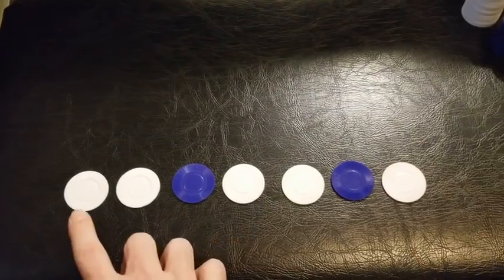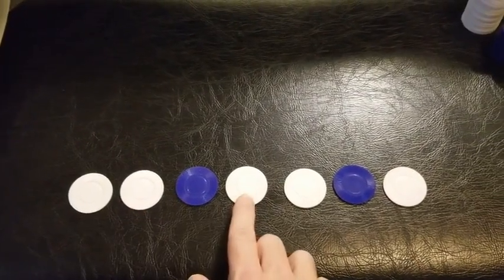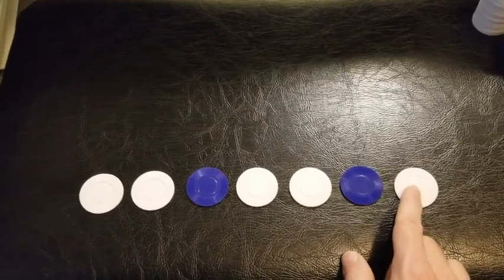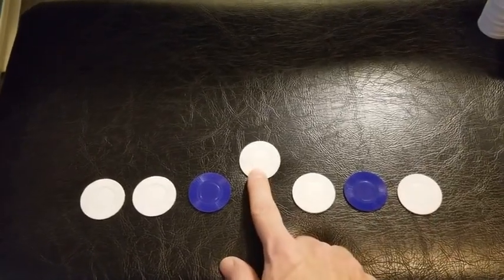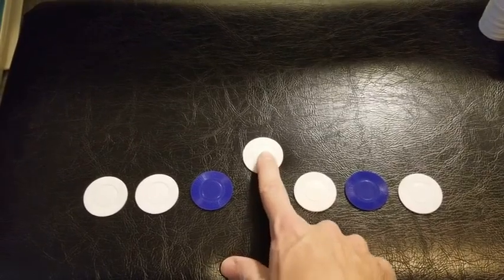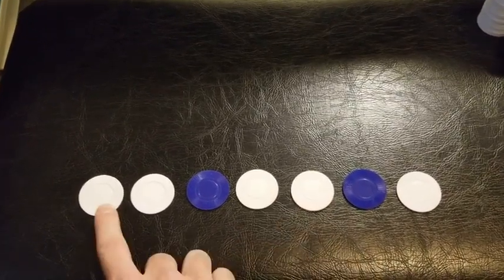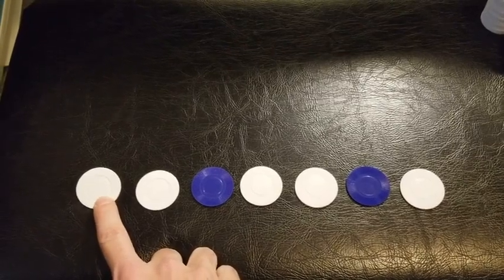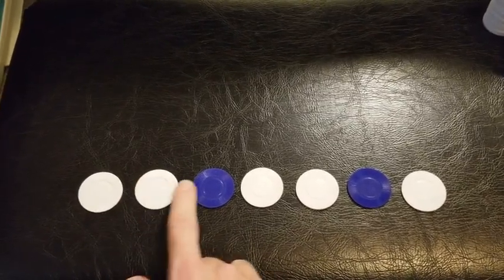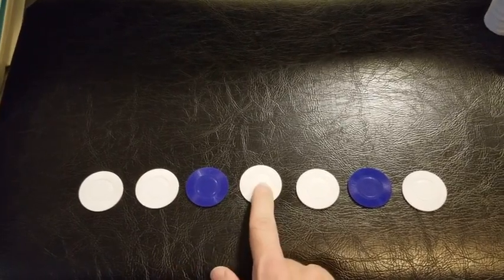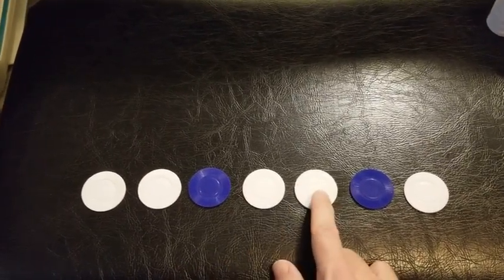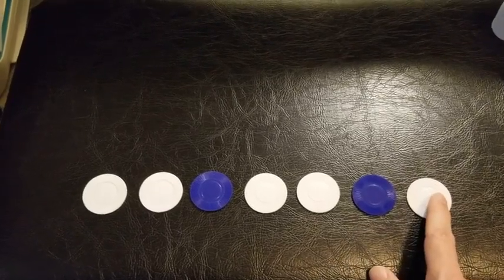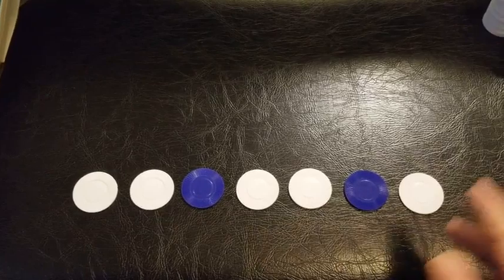We have 5, 6, 7, root, 2, 3, and 4 of our relative major, or the D major scale. Again, 5 is A, 6 is B, 7 is C sharp, root is D, 2 is E, 3 is F sharp, and 4 is G for our A Mixolydian mode.